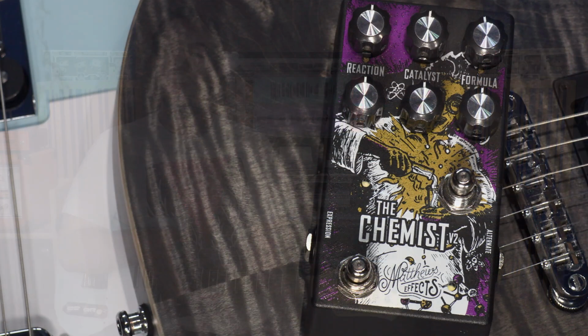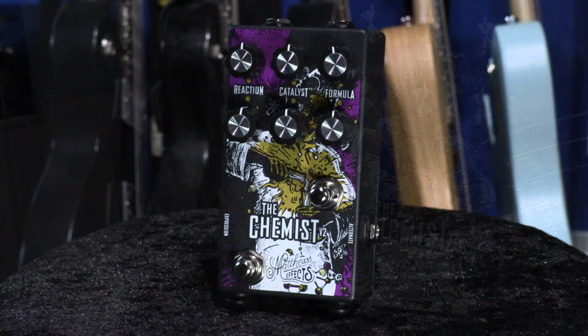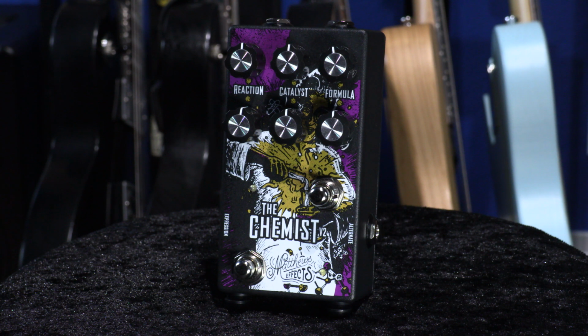SeanPierceJohnson here, and we are back with another stop on our Matthews Effects journey. Today, we are delving into the mad science realm of the Matthews Effects world with the Chemist V2. Now, if you're not familiar with the Chemist, this is another one of, as I like to think of it, Matthews Effects alternate state pedals.